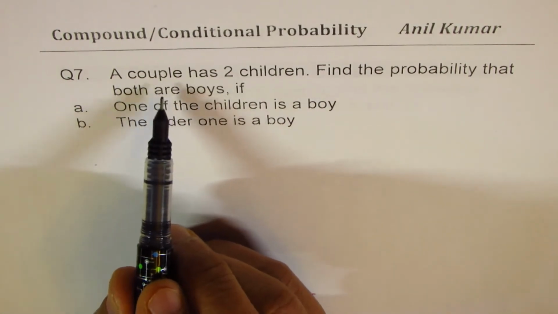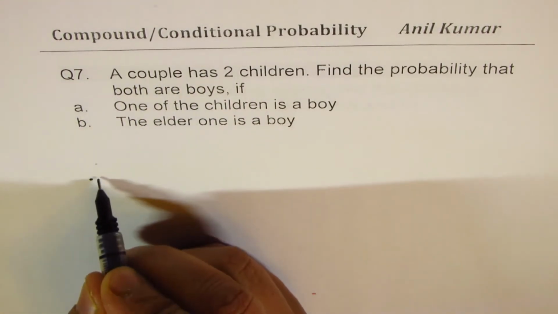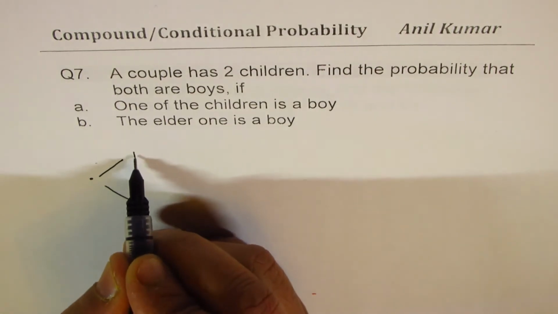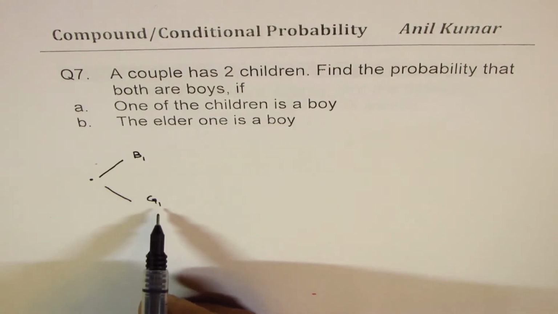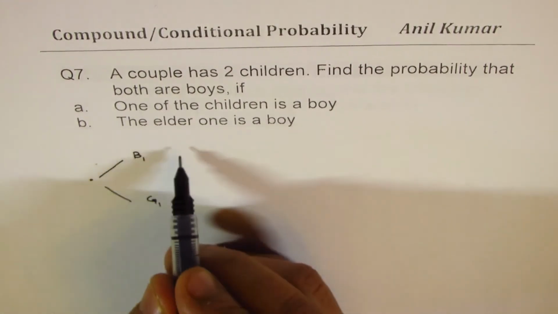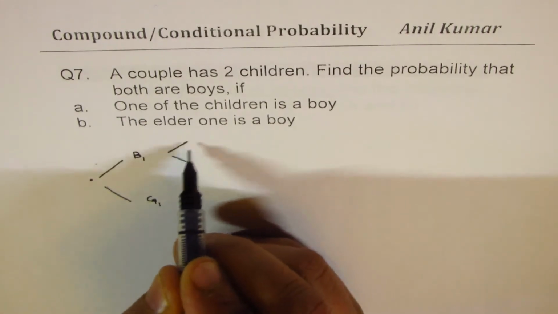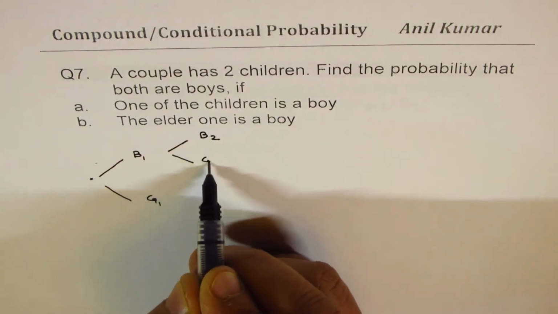So let's say that the couple has 2 children, that is, the children could be a boy or a girl. For the first child, let me write, it could be a boy or a girl. I'm using subscript 1 to say the first child. Now for the second child, again it could be a boy or a girl. So we already have a boy. Now we have a second boy or a second girl.